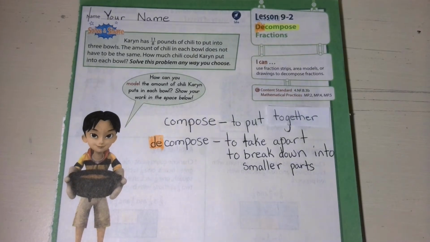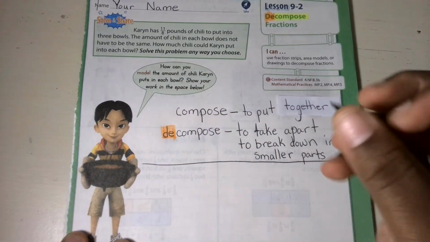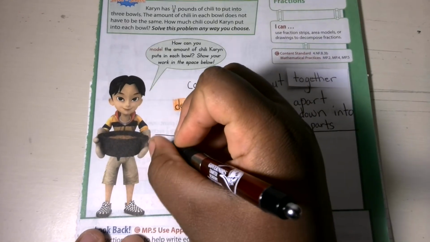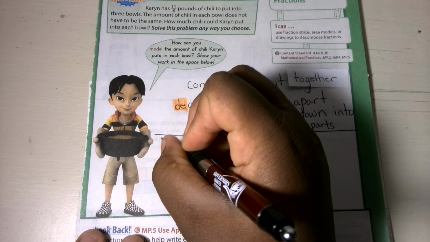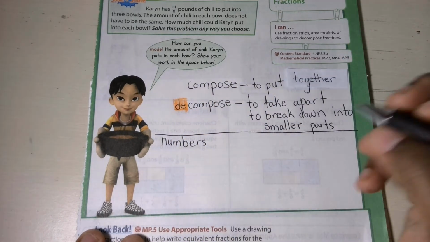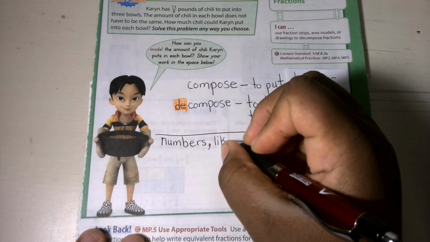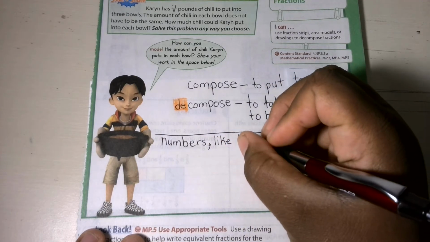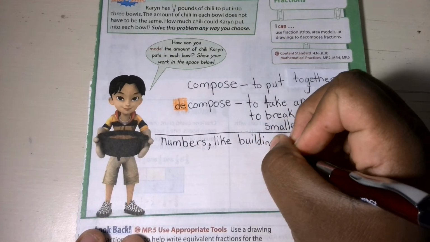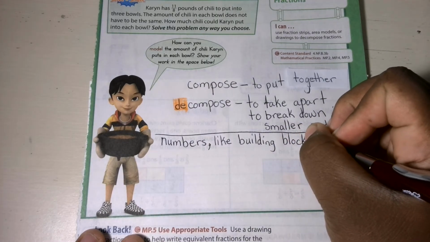So the basic idea here is, okay, let's put this in plain English. Numbers, okay, numbers are kind of like building blocks. Like Legos.